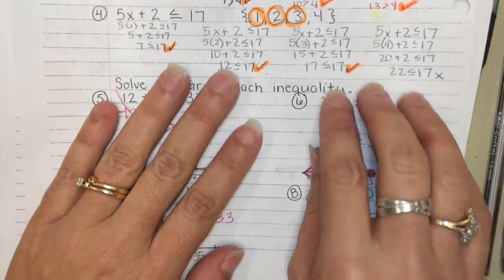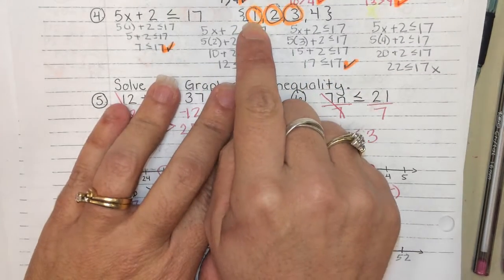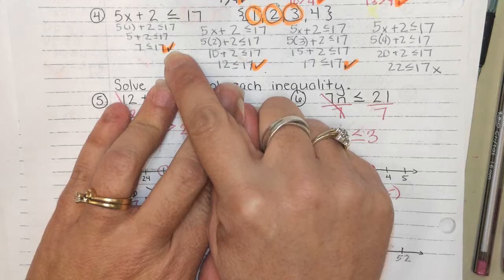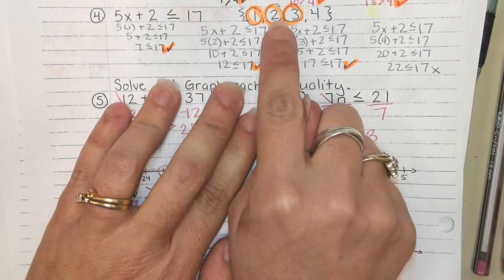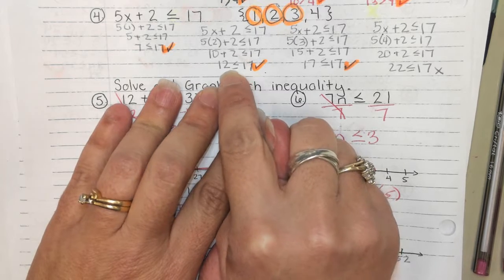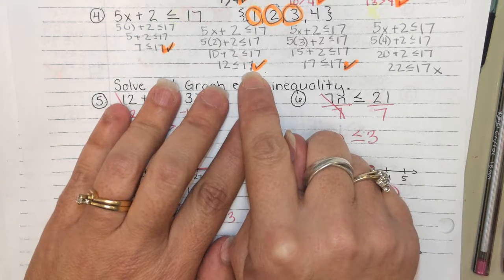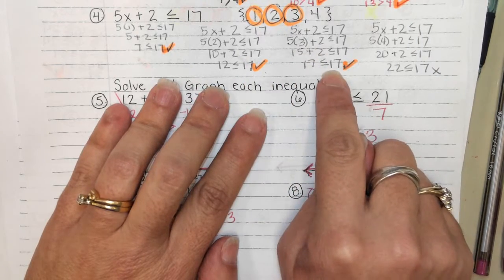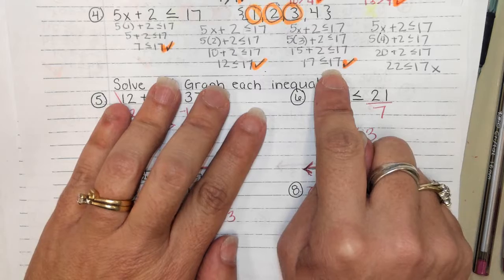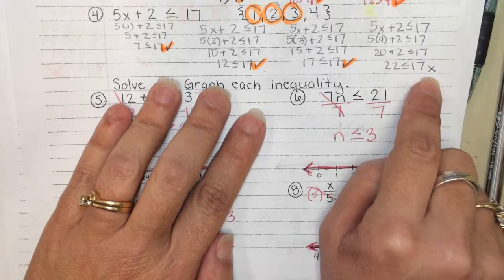Number 4 right here worked out. So number 4, when I keyed in the 1, it worked because I got 7 is less than 17. When I keyed in the 2, I got 12 is less than 17, so that worked. The 3 I keyed in, and I got 17 is equal to 17, so that works. And then the last one was the 4, and that didn't work.